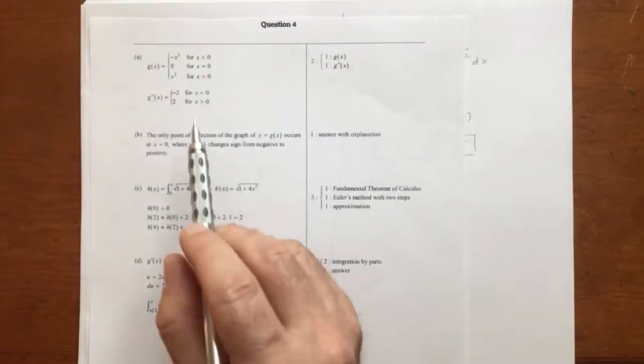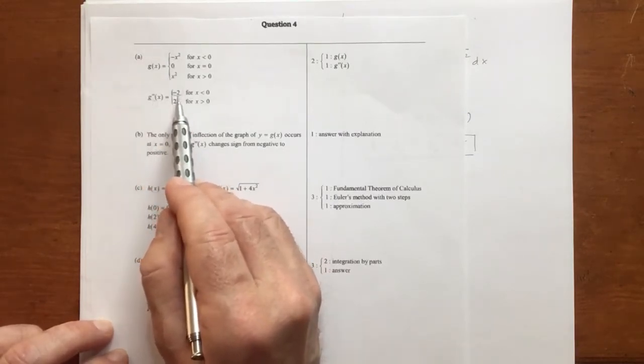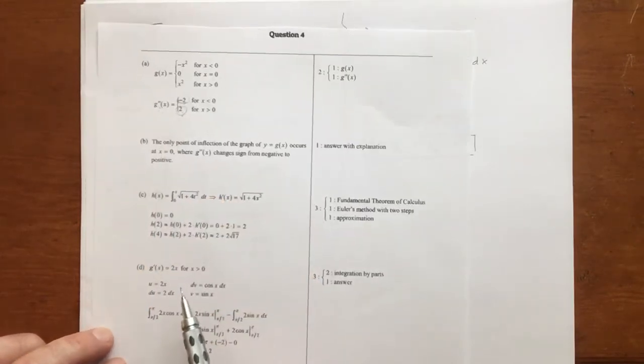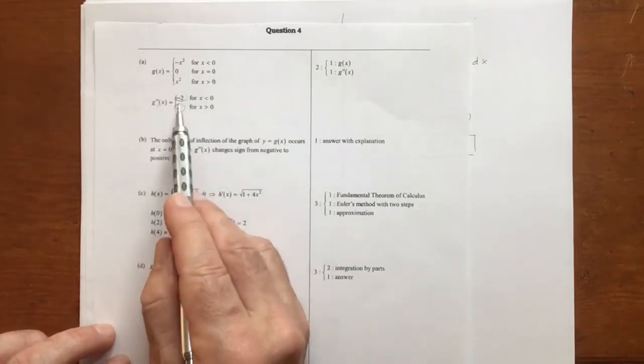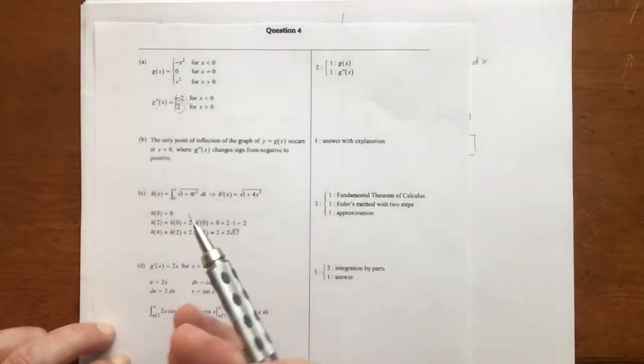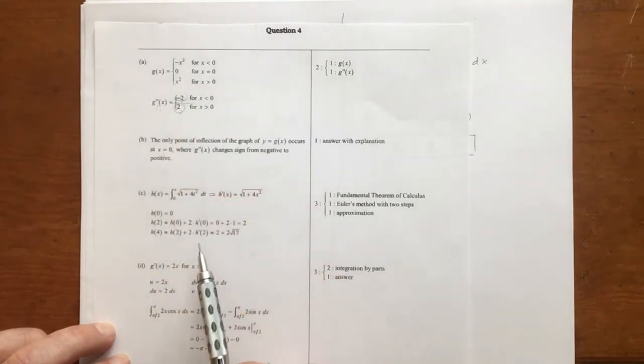Okay, and so we just look at our solution here. Here on the left, my curve is concave down. Here on the right, my curve is concave up. And at x equals 0, I don't have a second derivative there, it's undefined. And so I do get this concavity change at x equals 0.